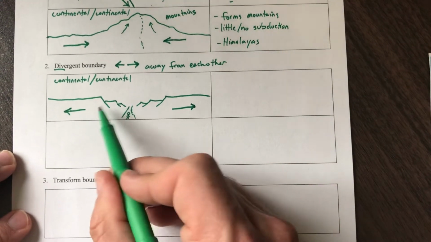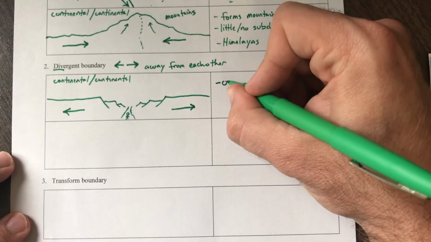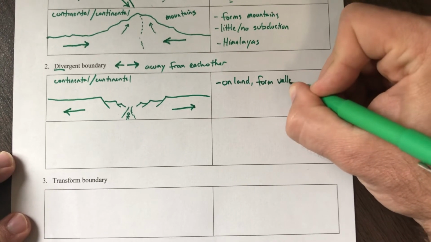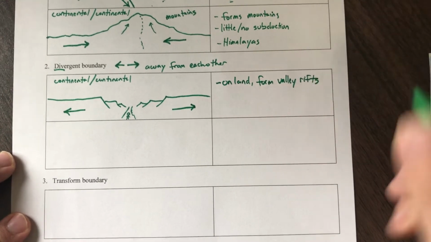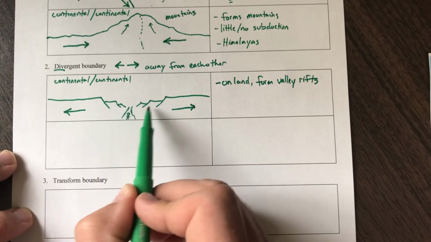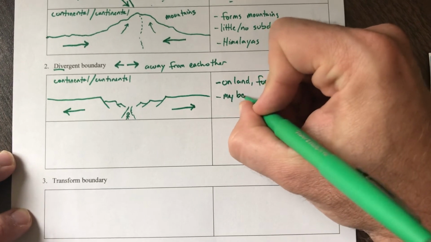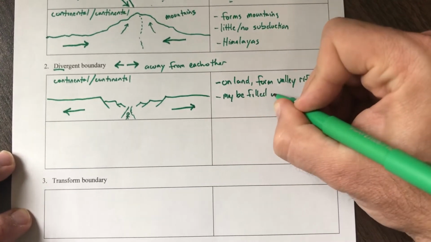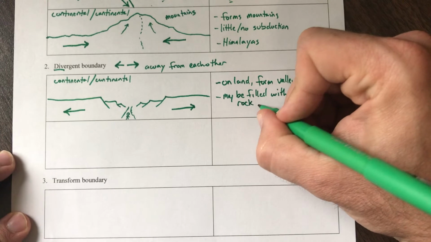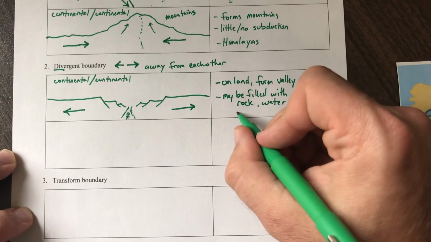So what we have here is your land splitting apart. This is going to do a couple key things. This is on land. So this is going to form what we're going to call valley rifts. Valley rifts, okay? And that's what you're going to get. If this splits open, you've got a big gap here, so we can think of it like a valley. It may get filled, okay? So we'll put may be filled with, I could fill with sand, rock, water. This does happen pretty commonly. In fact, sometimes they can become oceans.